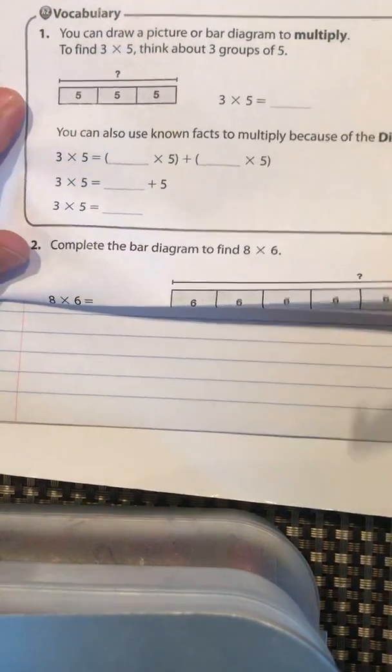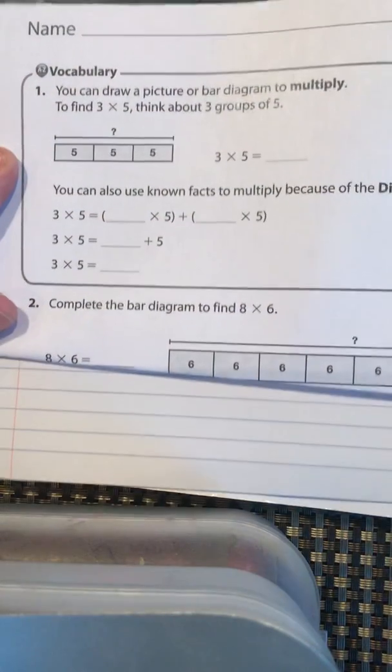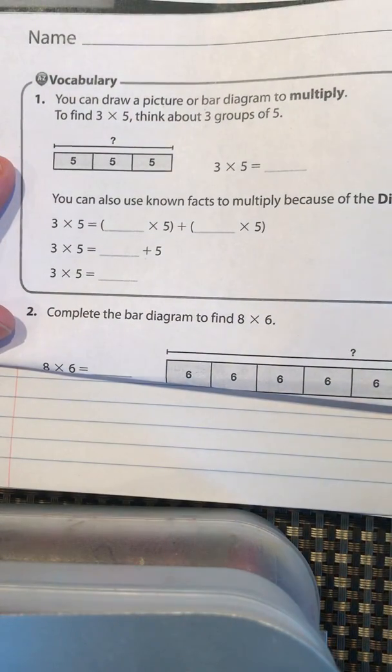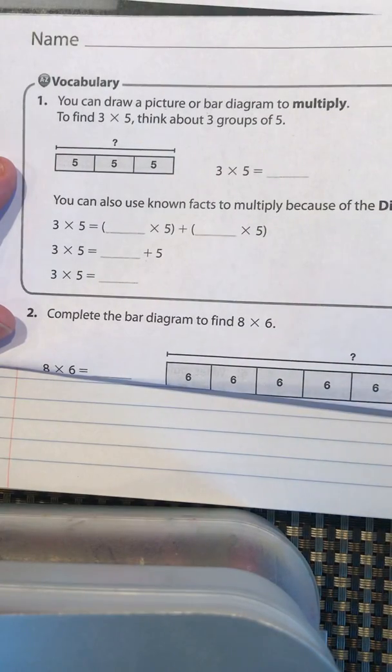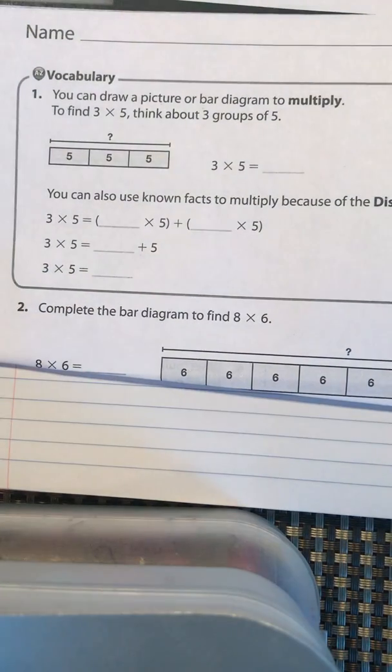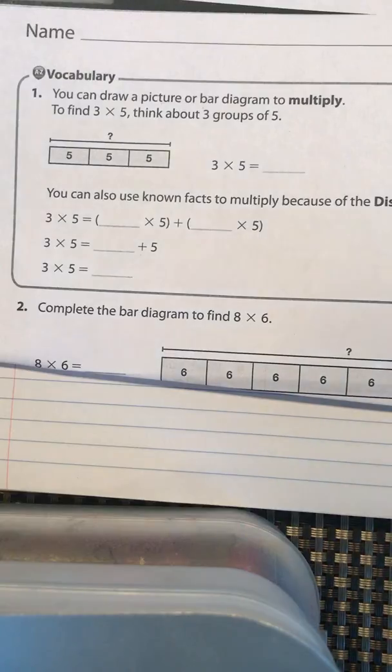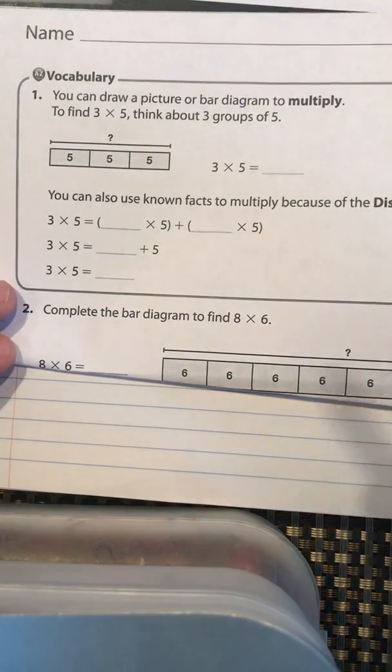If you're looking at the Reteach page that I sent home, okay? We want to multiply 3 times 5. Now this one's kind of silly because you can count by 5s, 5, 10, 15, and get there. So it's an easy one. So let's just look at it so that we can understand, since we actually already know the answer, okay?